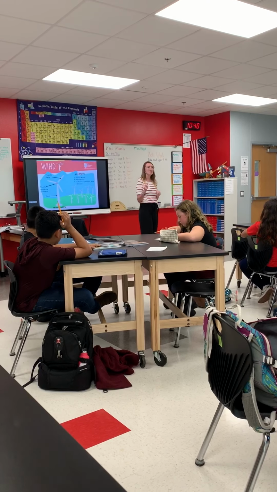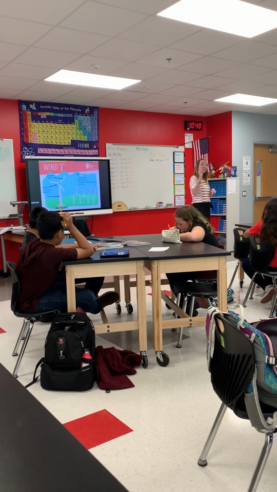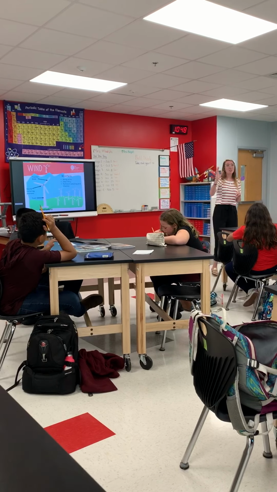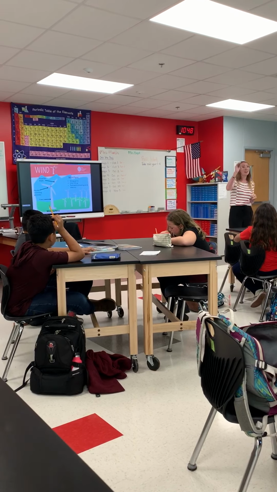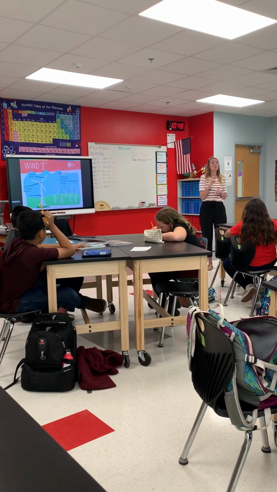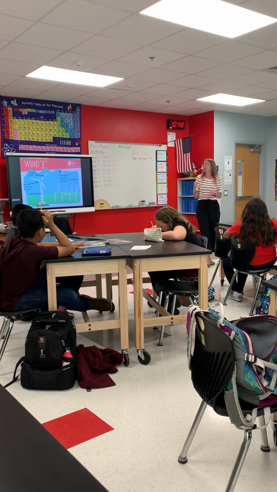Now, a wind turbine has to be put on a hill, and it has to be in the direction of the prevailing winds. So as the wind comes in, it is high enough to catch the wind and spin the blades, and that is what creates the electricity.